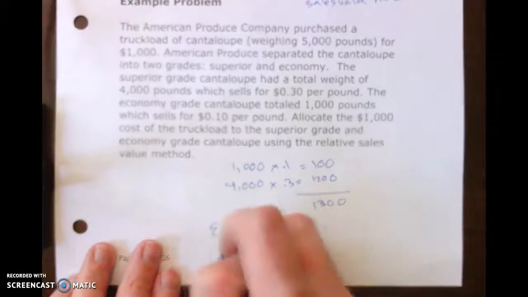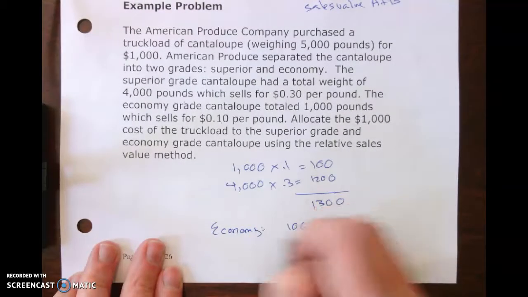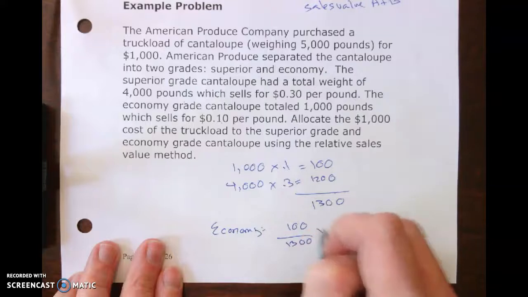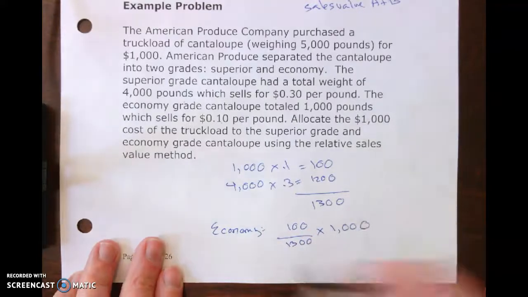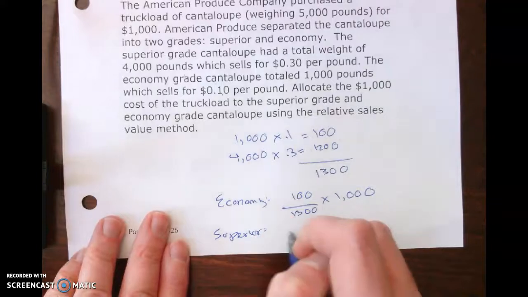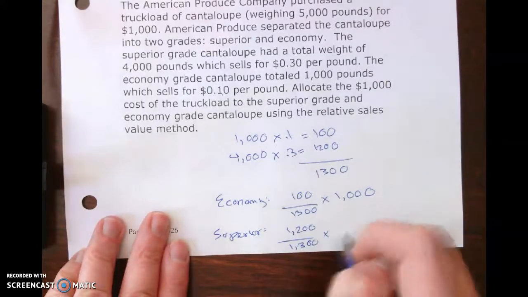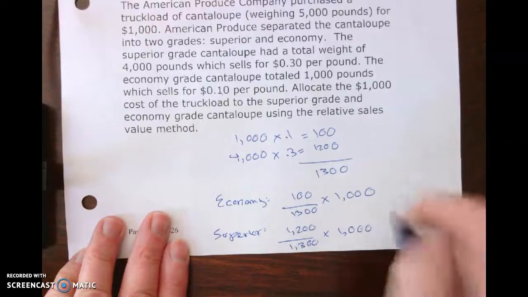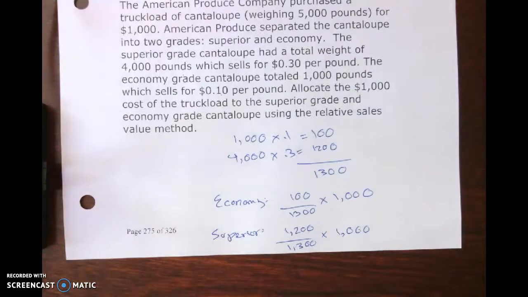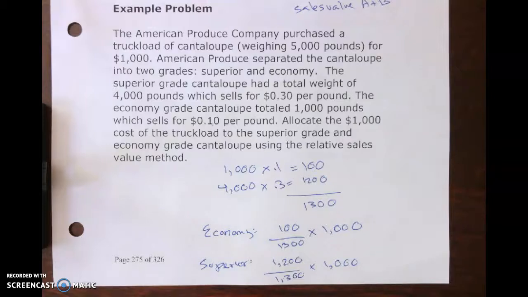And then for economy, I take my 100 divided by my 1,300 times my $1,000 joint cost, and then superior, I take my 1,200 divided by my 1,300 times my $1,000 joint cost, and that's how much would be allocated to each. And again, we have to do this for financial reporting purposes.